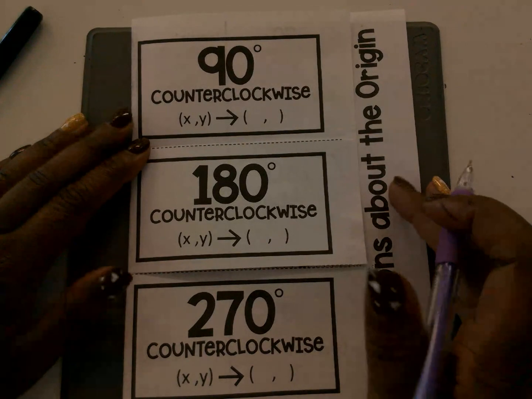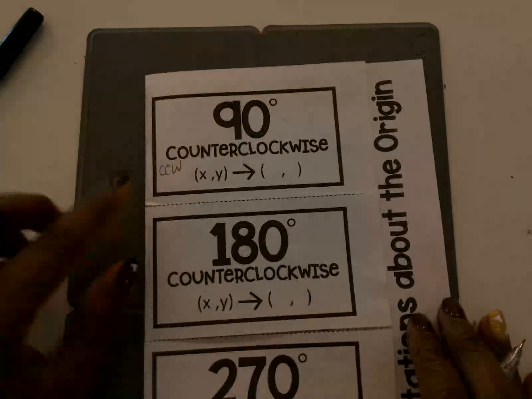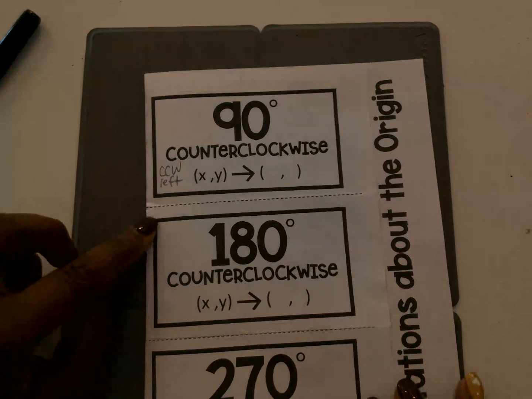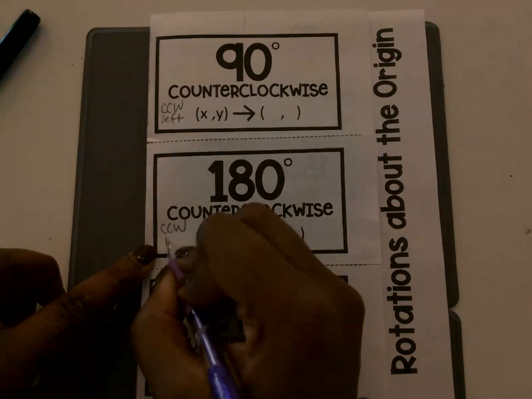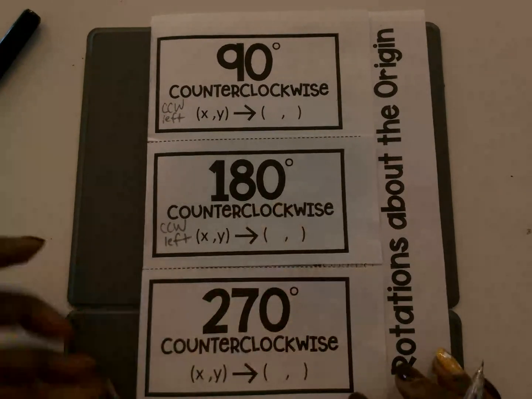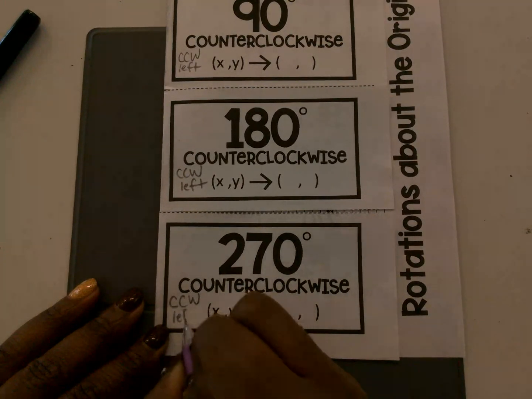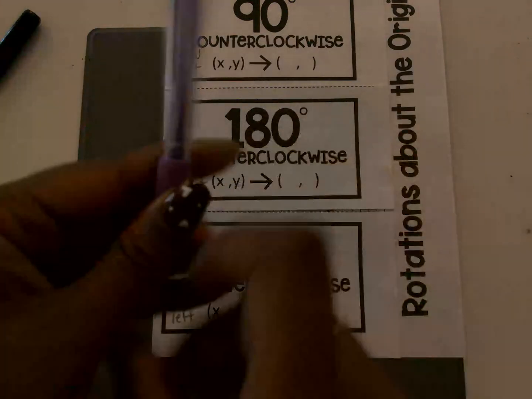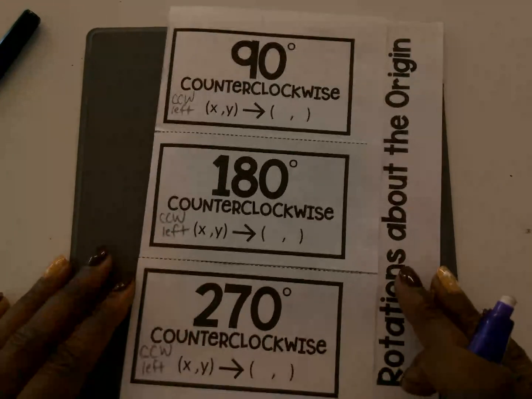Counterclockwise, the abbreviation for counterclockwise is CCW. Counterclockwise means that you're moving to the left. Please write it. Again, counterclockwise is CCW, and that means you're moving to the left. That's the opposite way that the hands on the clock move. The hands on the clock move to the right, which is clockwise. Counterclockwise is the opposite of that, which is to the left.